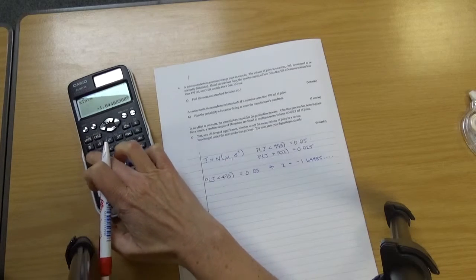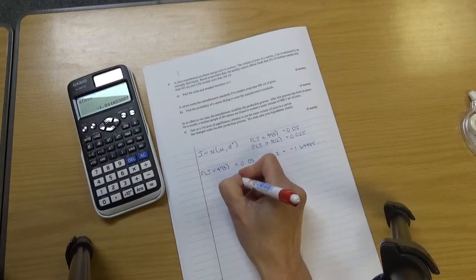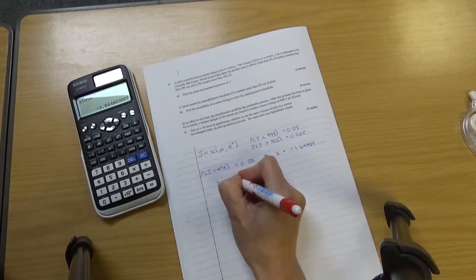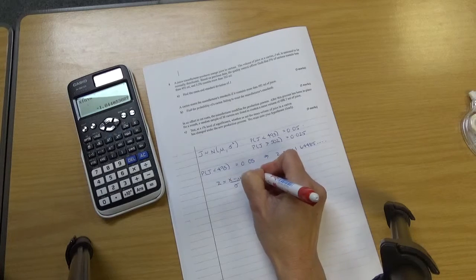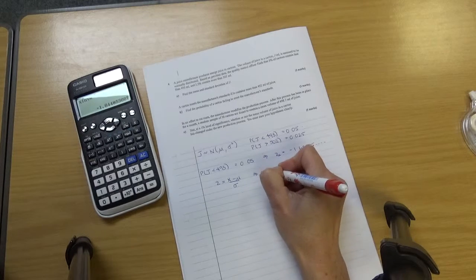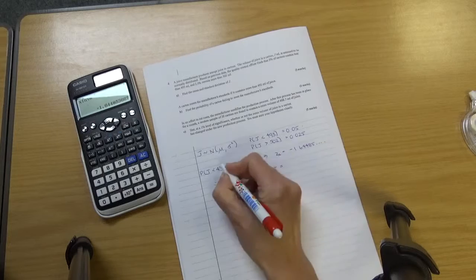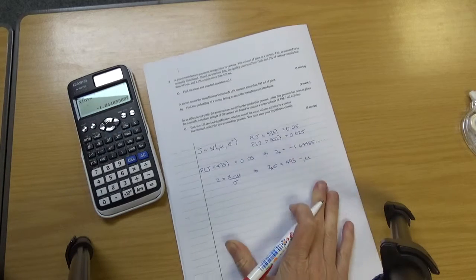And we're going to store that into A. And we know the formula is Z equals x minus mu over sigma. So from this, I know ZA times sigma is 493 minus mu.